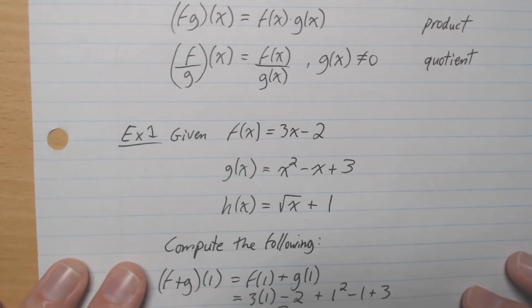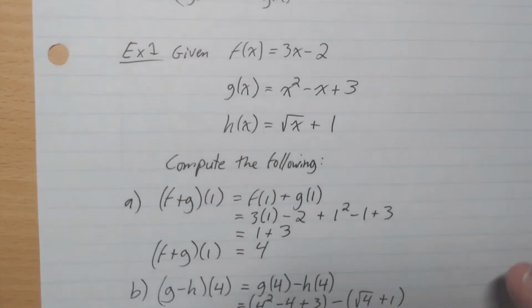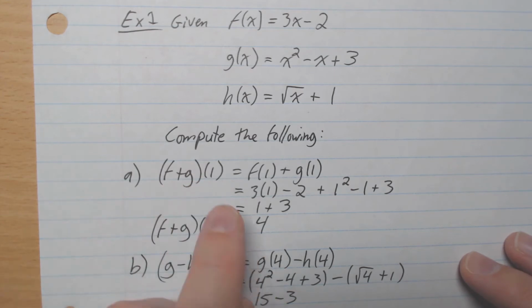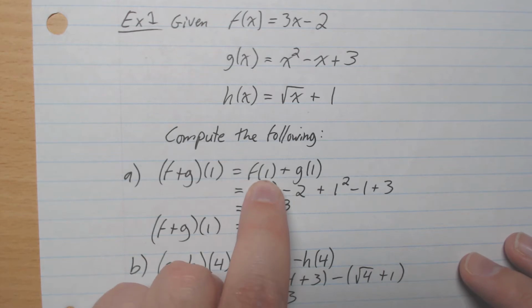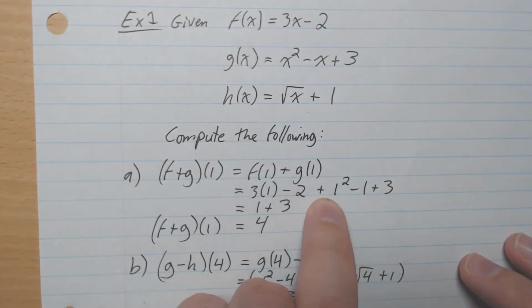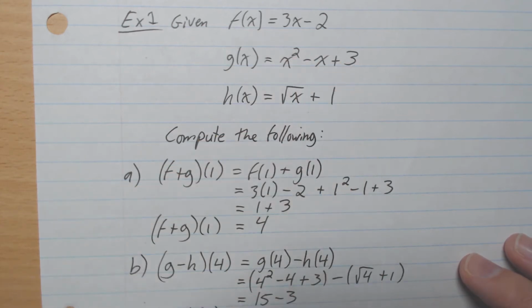So example number 1, given f, g, and h, we're going to compute the following new combinations, right? So for a, f plus g of 1, this is defined as f of 1 plus g of 1. So f of 1, we plug in 1 into f of x like that, plus g of 1, where we plug in 1 to g like that, and this gives 1 plus 3, which gives 4.